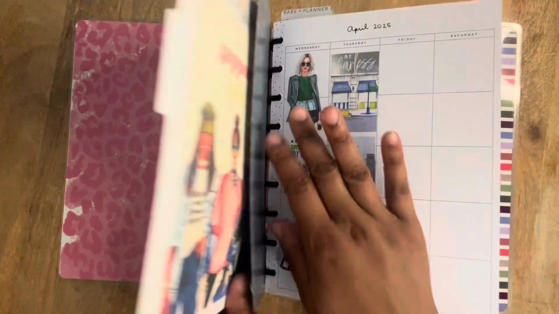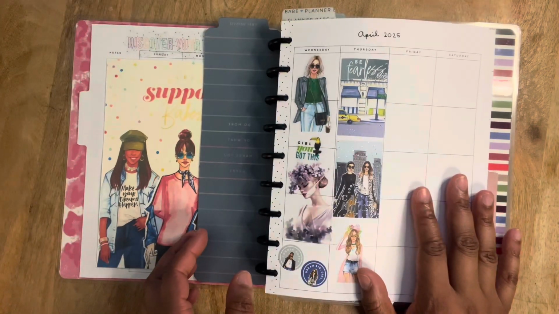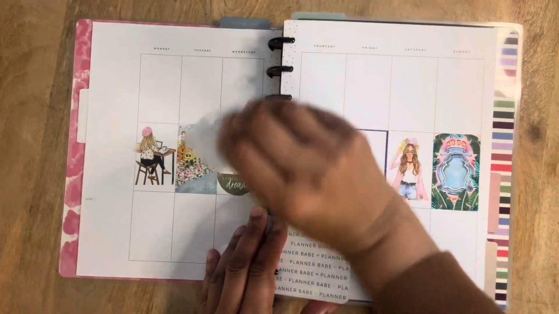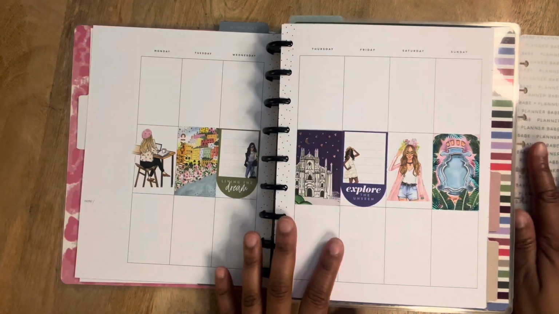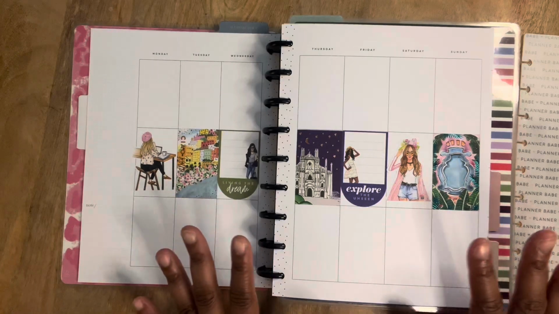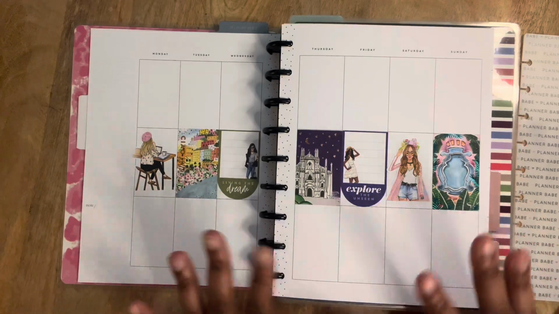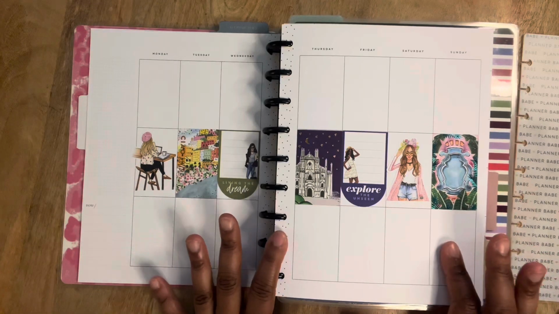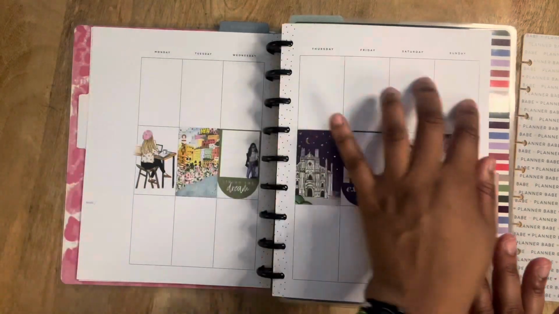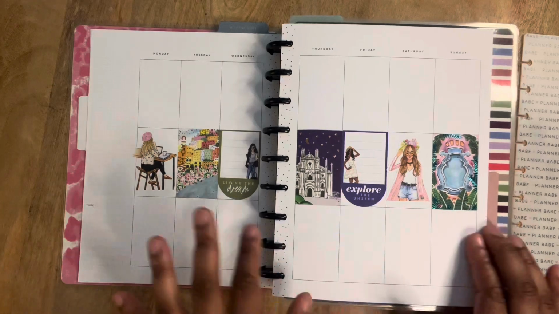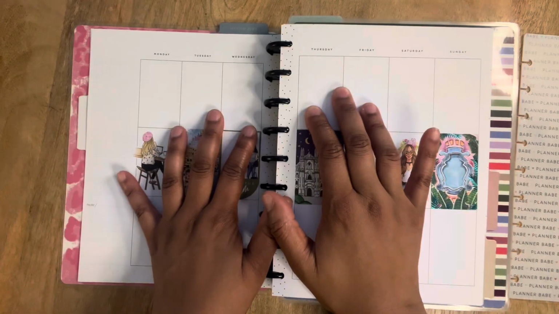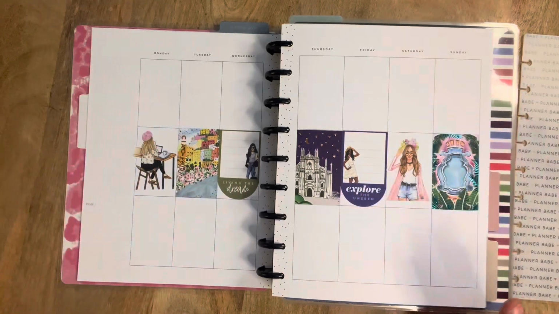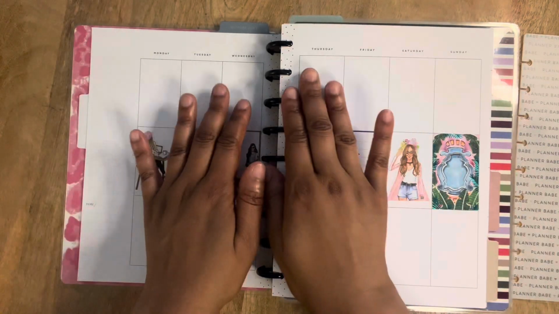So this is the month of April for social media, and I started to do a little bit of decorating. I figured while I have some downtime, throwing down some stickers really helps. So what I plan to do is just have website stuff at the top, YouTube stuff at the bottom. I really want to pour a lot of my time and energy into my website this quarter. So I want that right at the top.